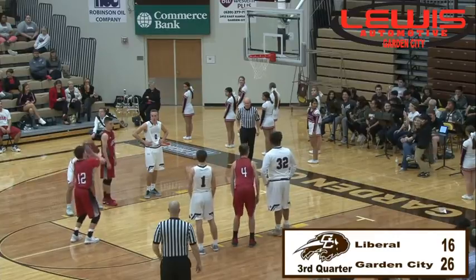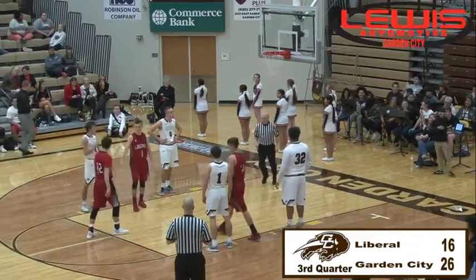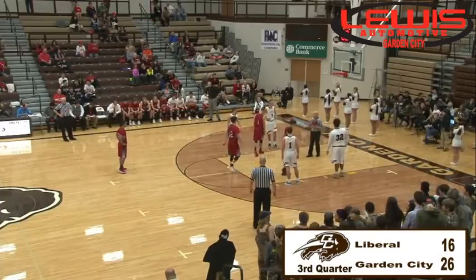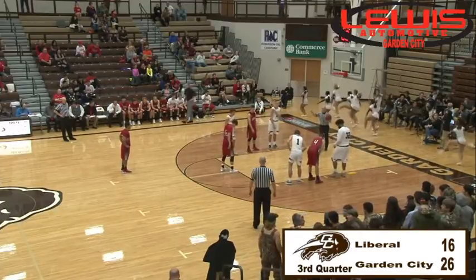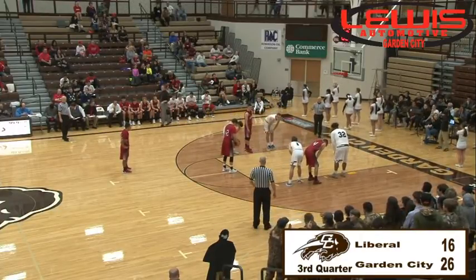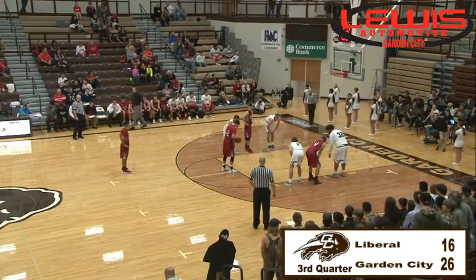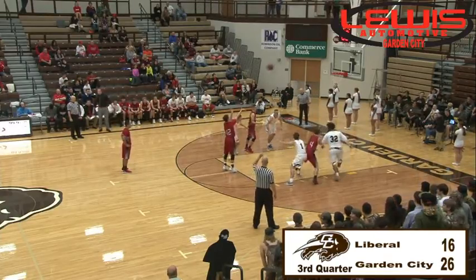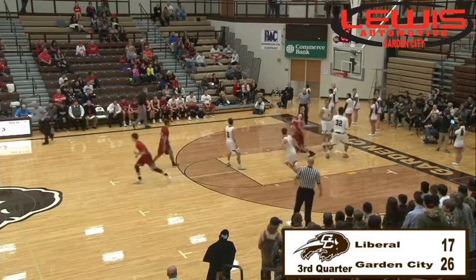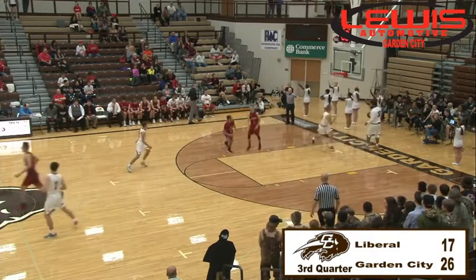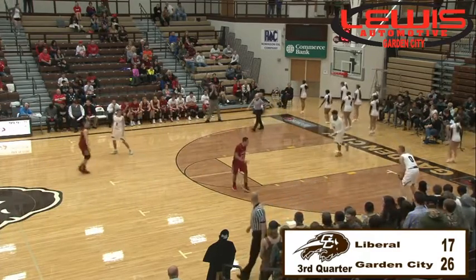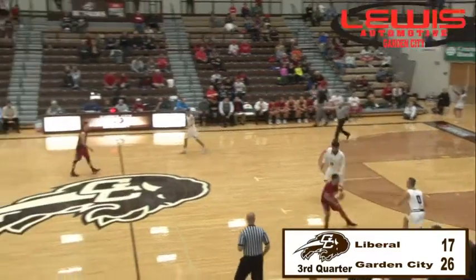Hyde shooting one. Makes his first one, so now he is going for his second one. 9-point game, 26-17, 6:42 left to go in the third period. Hyde goes for his second free throw. He does make that. 2 for 2, Carlos Hyde.